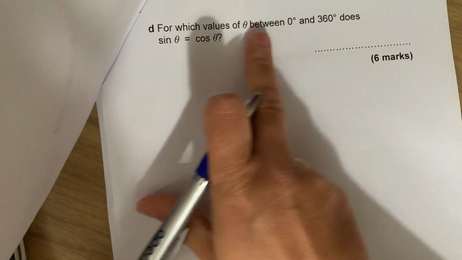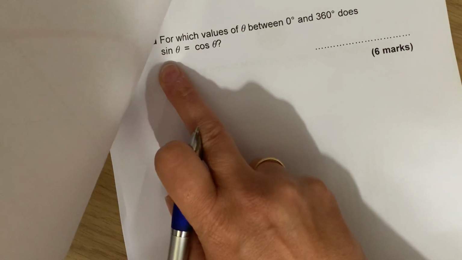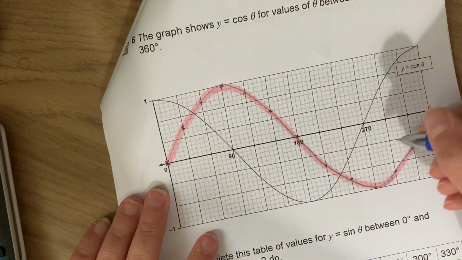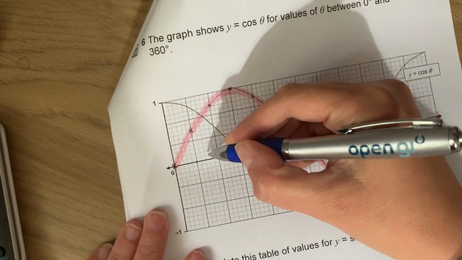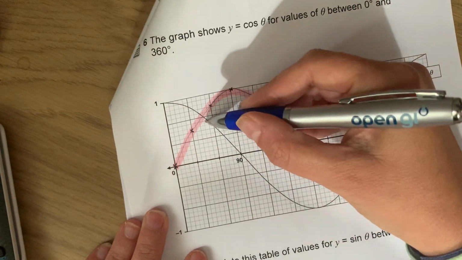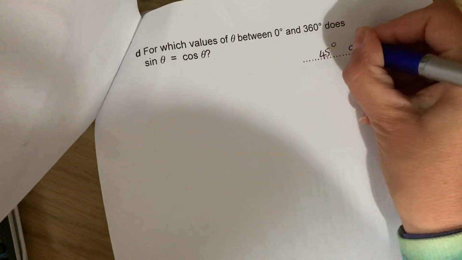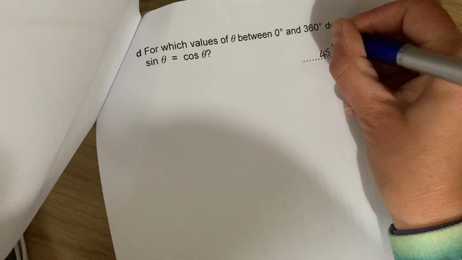For which values does sine theta equal cos theta? Well, that's these 2 bits where they cross, and that would have been 45. So you can see it's halfway. It's halfway between 0 and 90. So it was 45 degrees and 225 degrees. 1 mark for each.